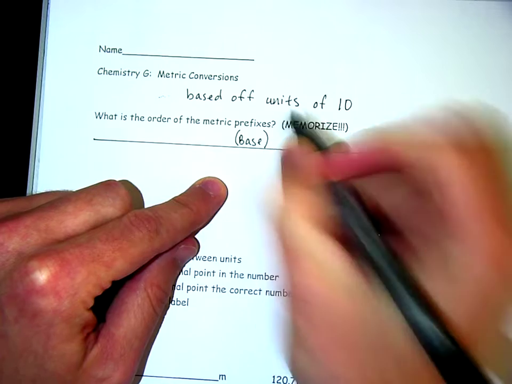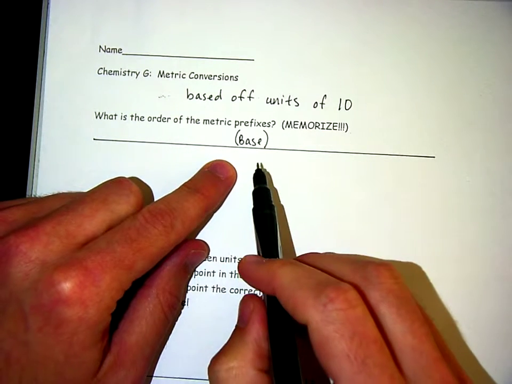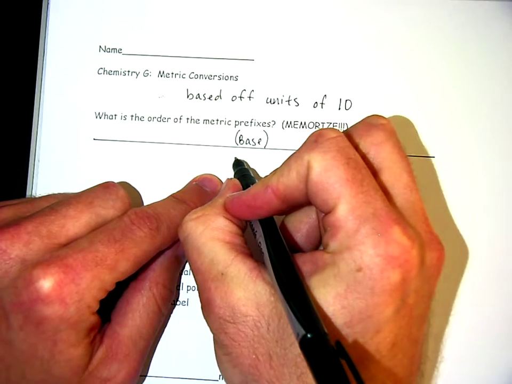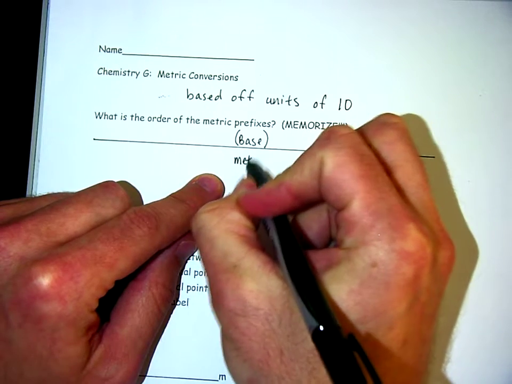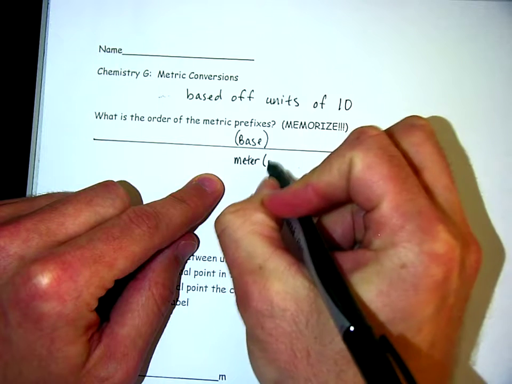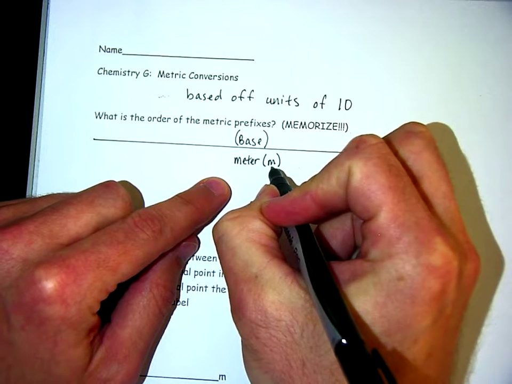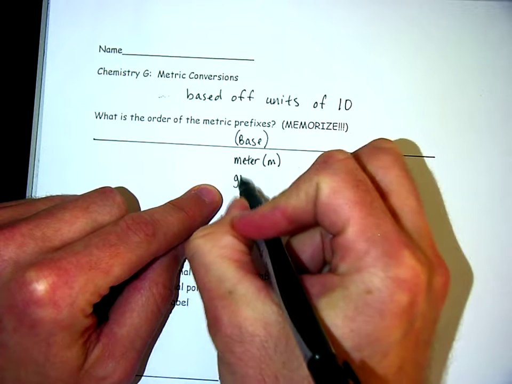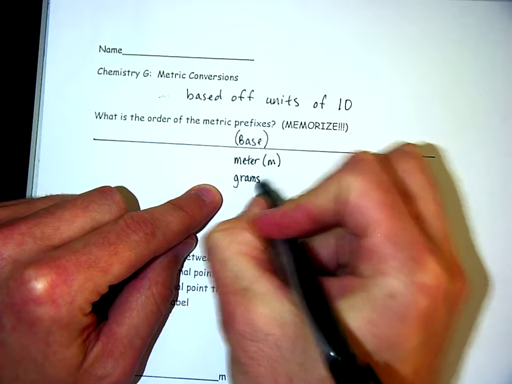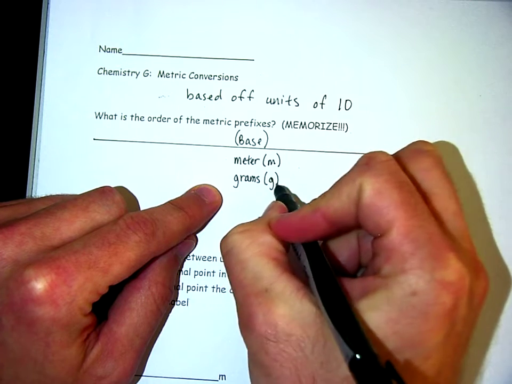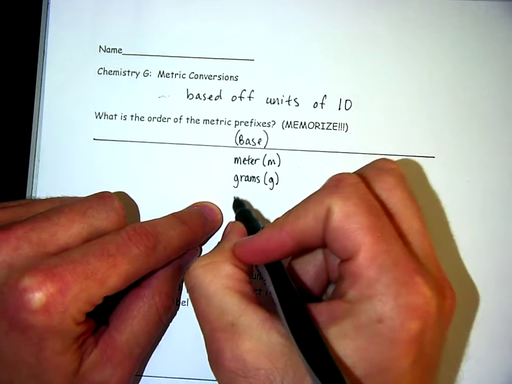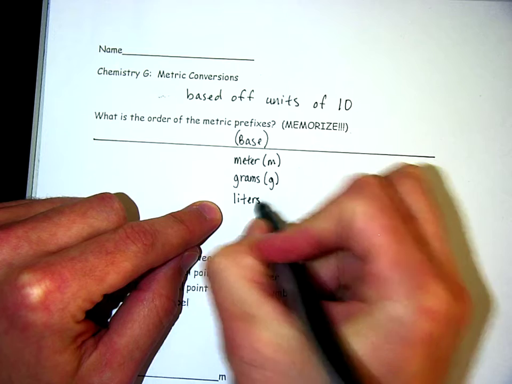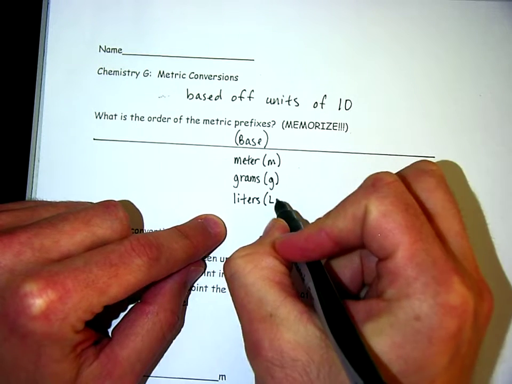Our base units are the meter for distance, and we use the lowercase symbol m. For mass, we're going to use grams, a lowercase g. And for volume, we're going to use liters, and the symbol for liters is a capital L.